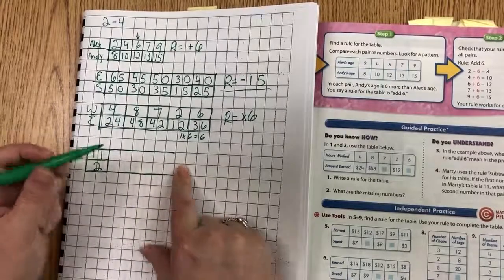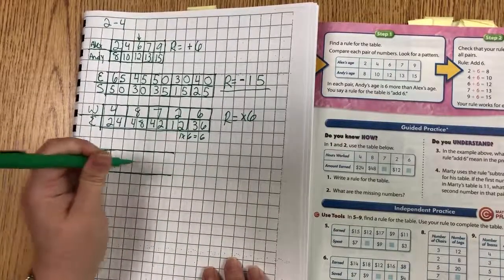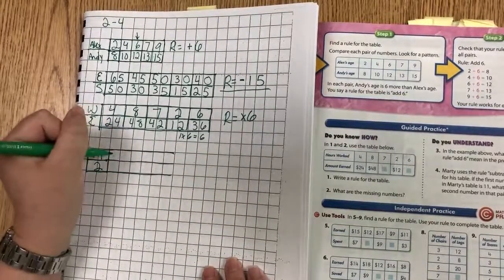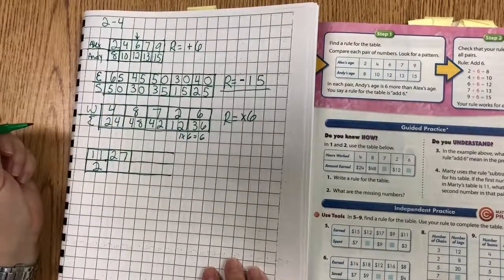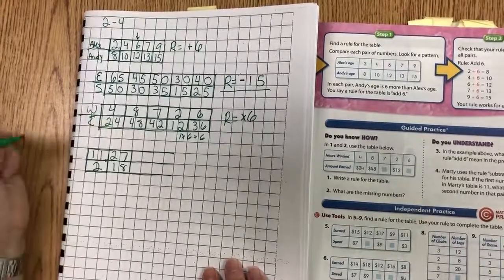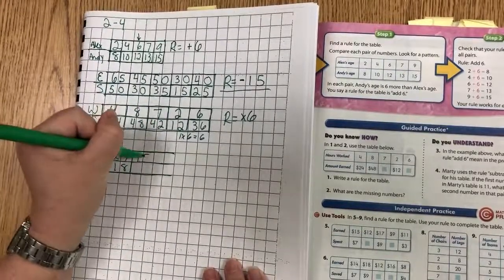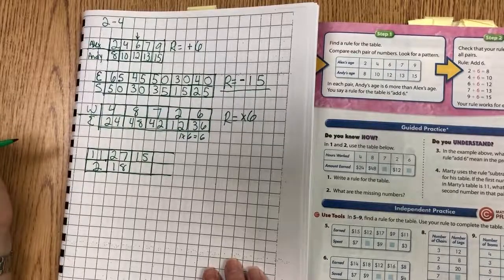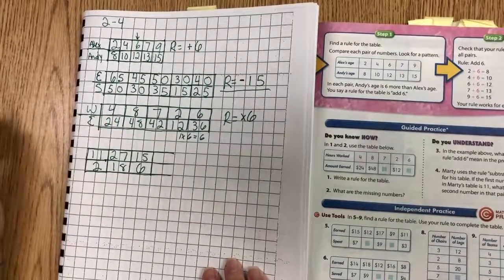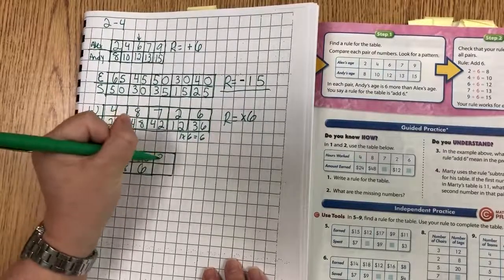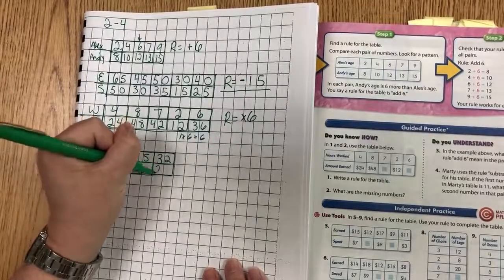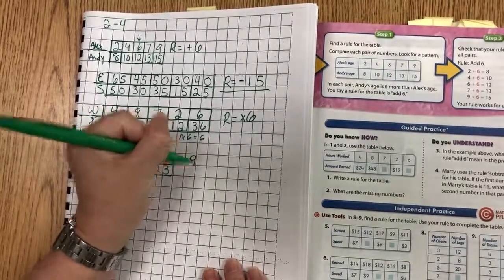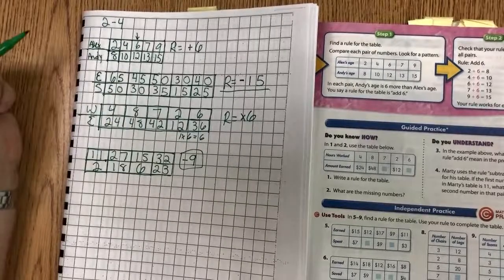But if I want to be a smarty pants, I could keep going and say, well, what about 27? What's 27 minus 9? What if I have 15? 15 minus 9 is? 6. What if I had 32? What's 32 minus 9? 23. So my rule was minus 9.